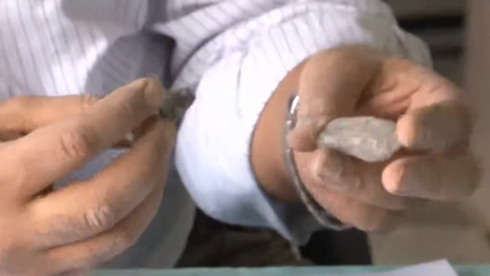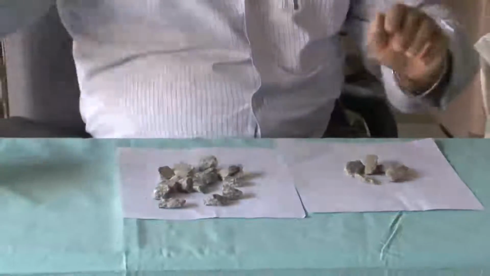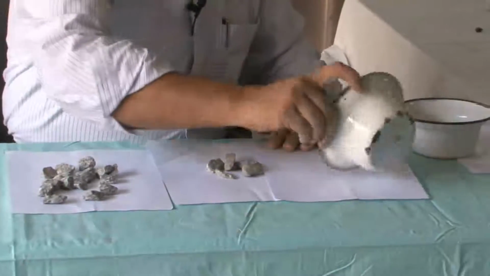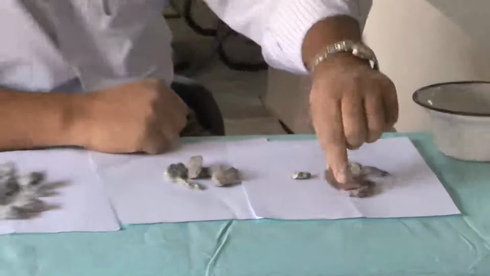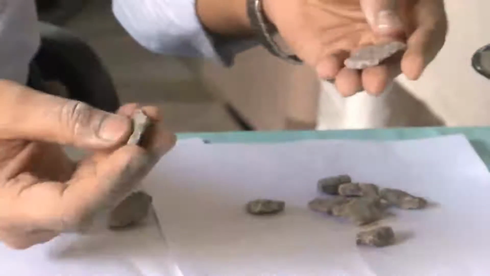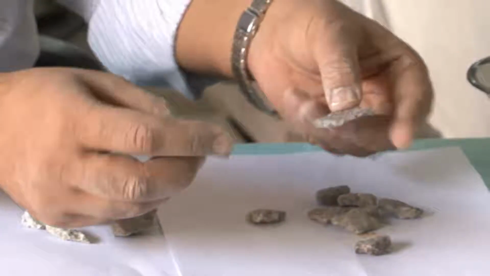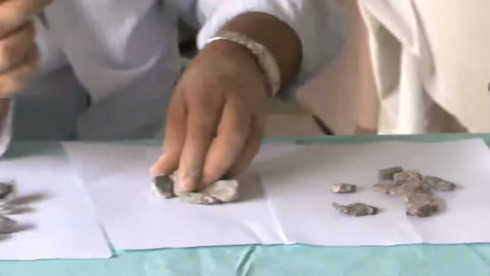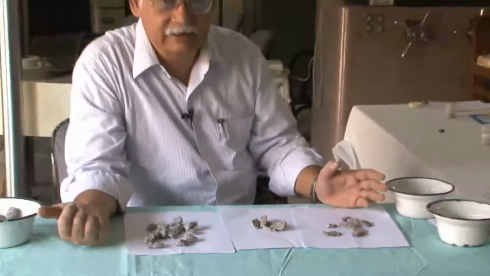the other 2. In comparison to this, we have some other problem. In comparison to these, some aggregates are flaky, that is, one dimension is much smaller than the other 2, and both elongated particles and flaky particles cannot be used in concrete construction.